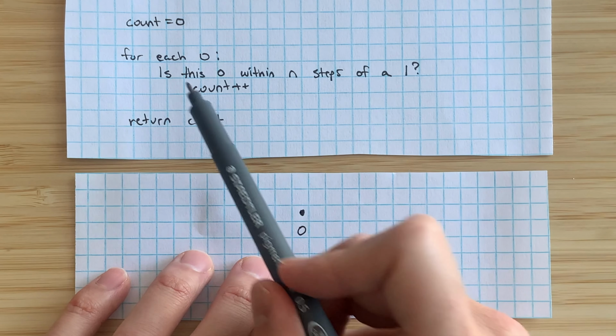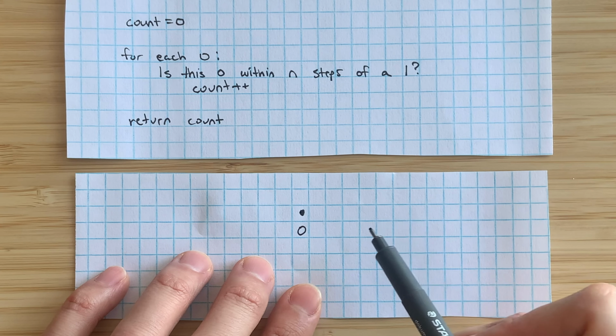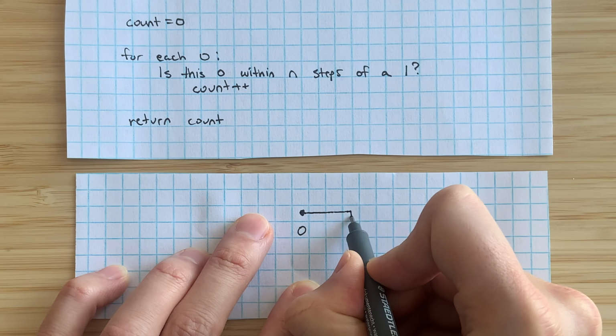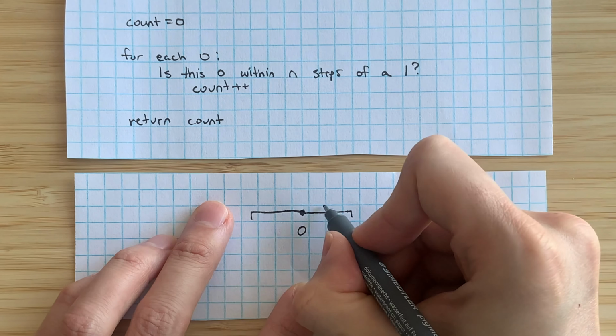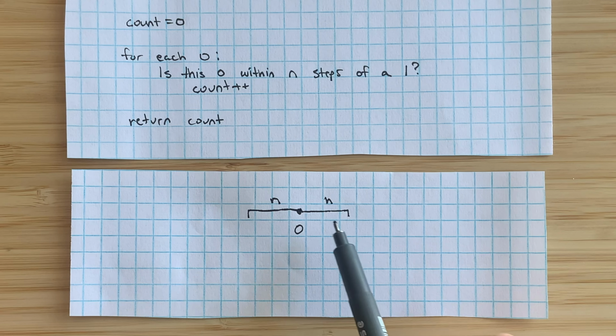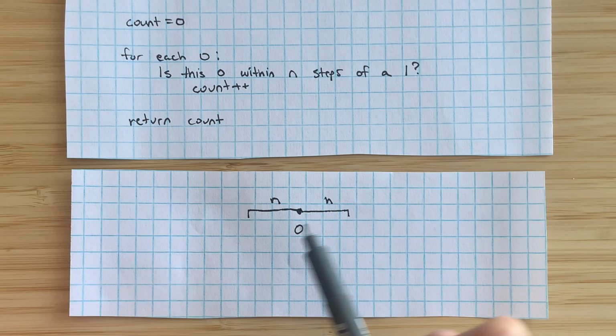And then if we want to answer this question, we can quite literally just look n spots to the right and n spots to the left. And if we see any ones in any of those slots, then we'll increment our count. And I'm quite confident we can execute this. This is just a straightforward checking of the neighbors n to the left and n to the right.